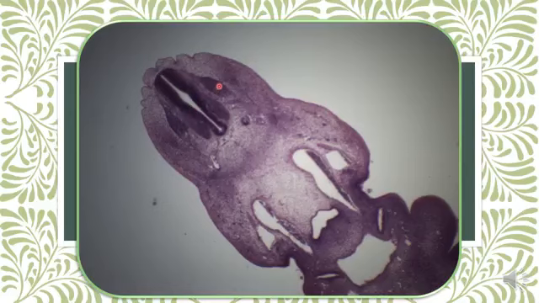Here, spinal ganglia, ventral to the neural tube, notochord. Notochord is smaller than the notochord in the chick embryo, and ventral to the notochord the bilateral dorsal aorta.